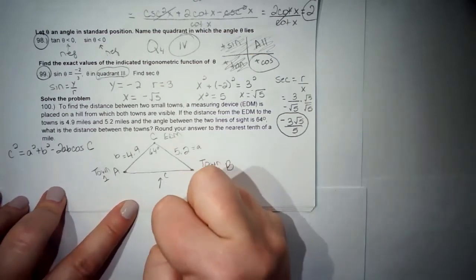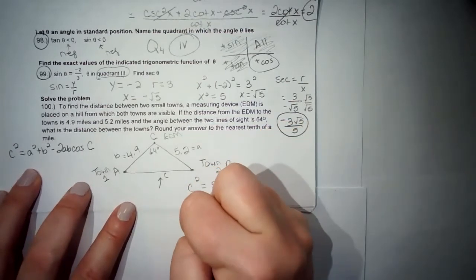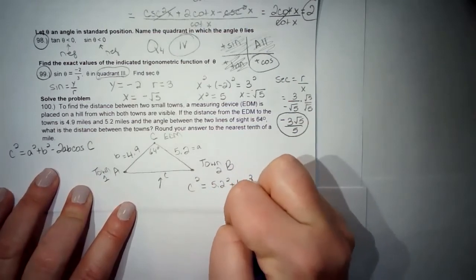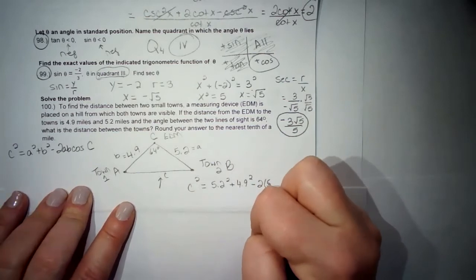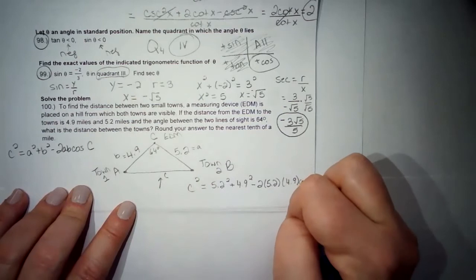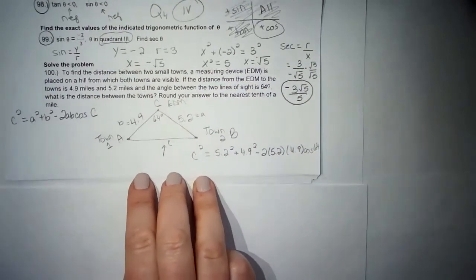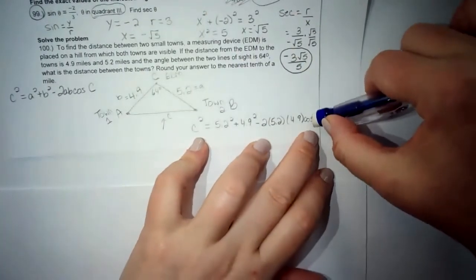So I'm going to have to find c squared and take the square root. So I'm going to have 5.2 squared plus 4.9 squared minus 2 times 5.2 times 4.9 times the cosine of 64. All right, I totally ran out of room. Should have scooted over a tiny bit more.